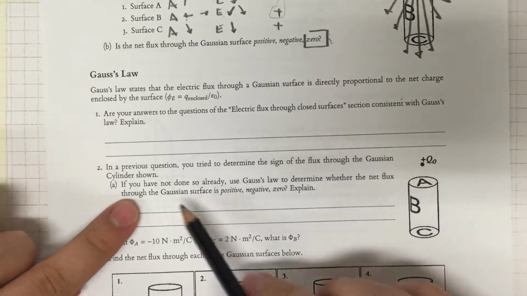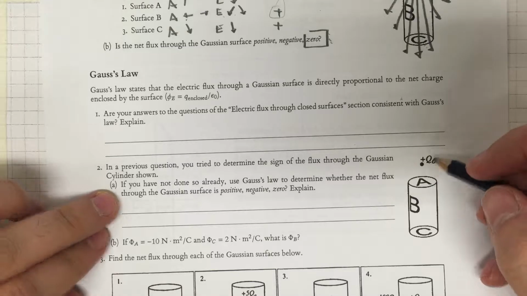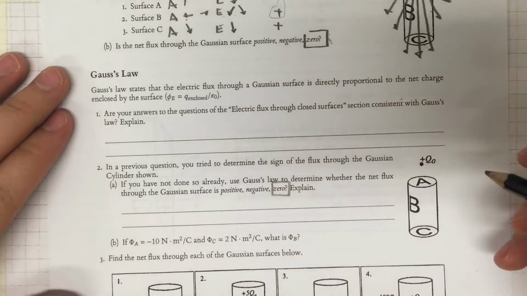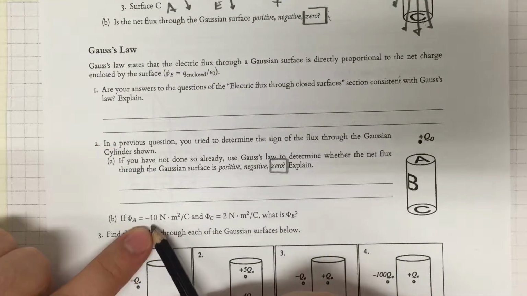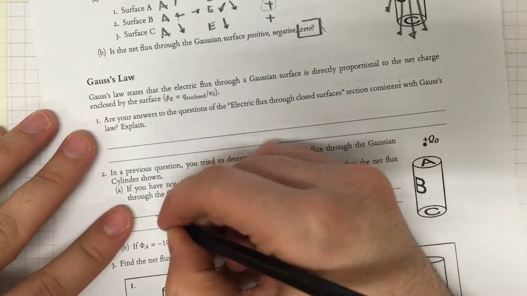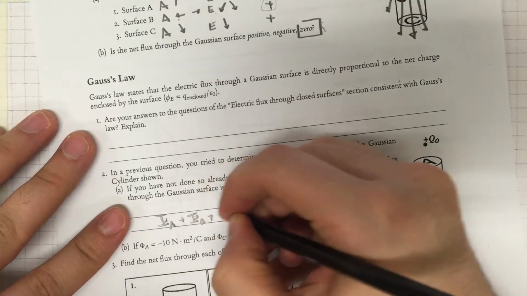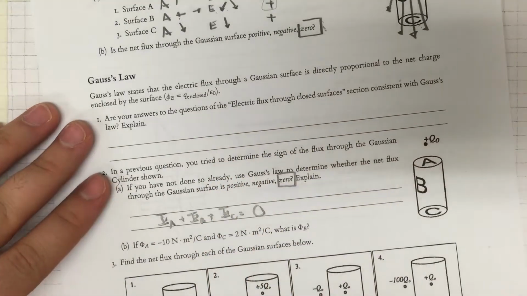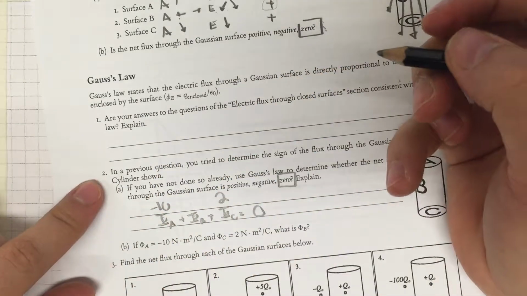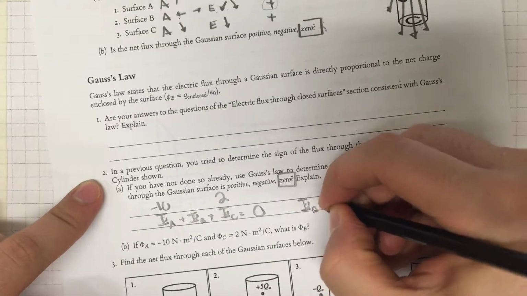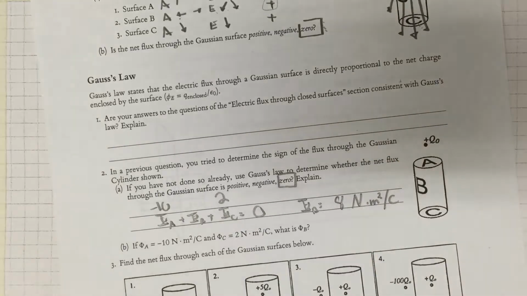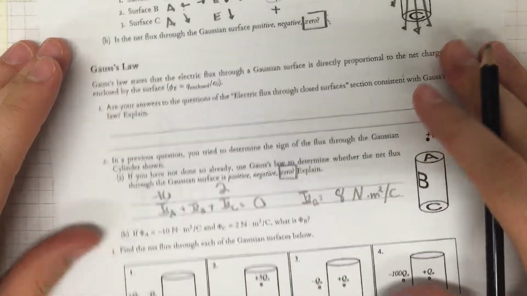Now again, if we look back at this question, we see that according to Gauss's law, the net flux needs to be 0. In other words, the flux through A plus the flux through B plus the flux through C needs to equal 0. So if A is -10 and C is 2, then phi B needs to be 8 Newton meters squared per coulomb, so that when I add all 3 together, I get 0.